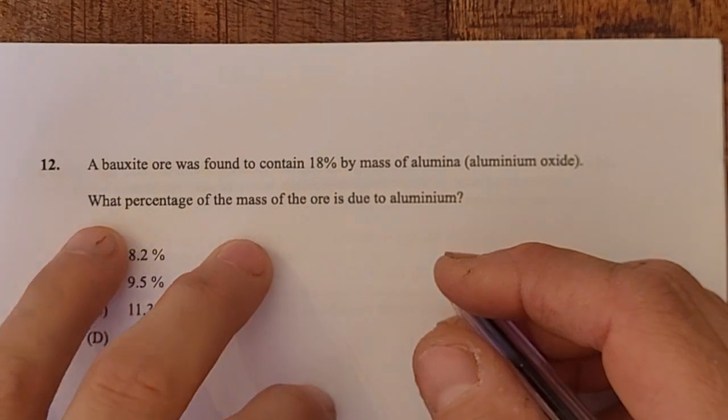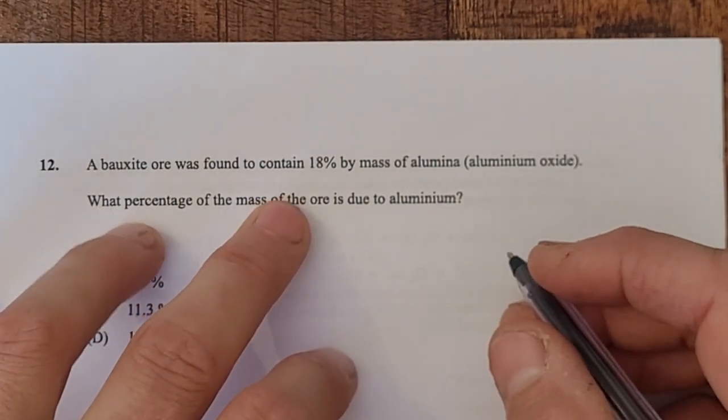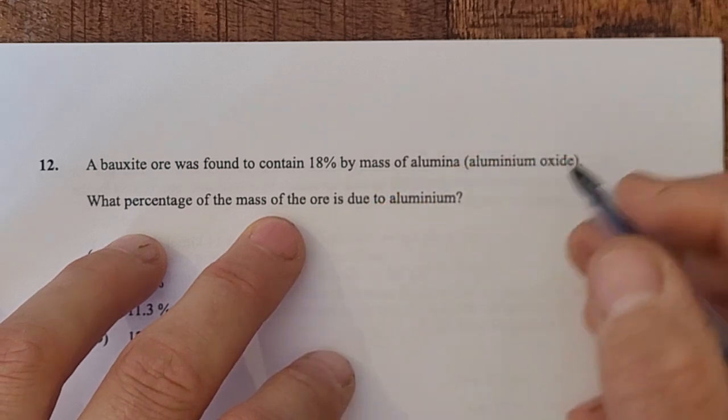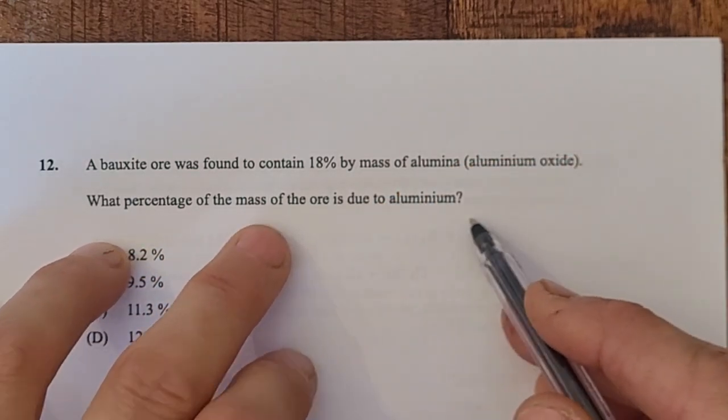Bauxite ore contains 18% of mass of aluminium. So what percentage of the mass of the ore is due to aluminium?